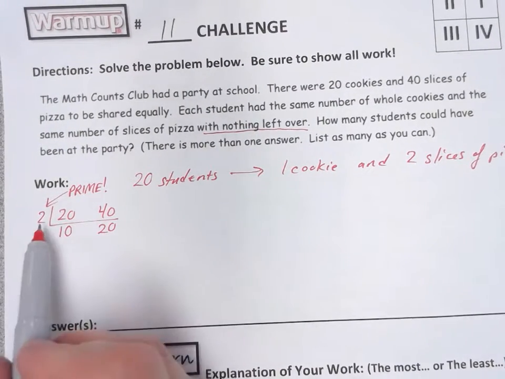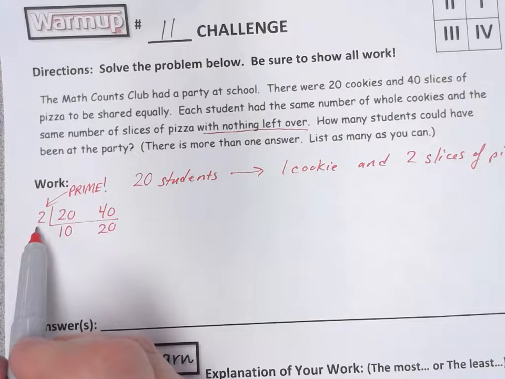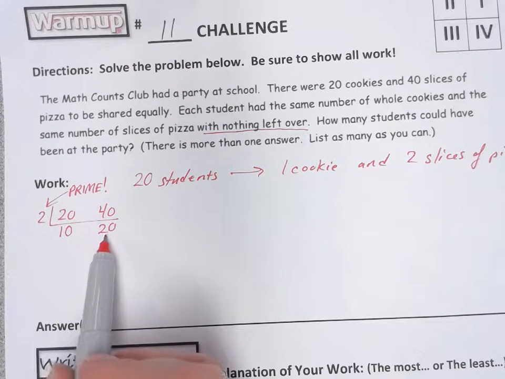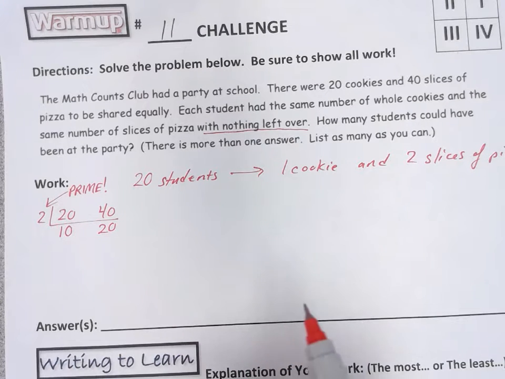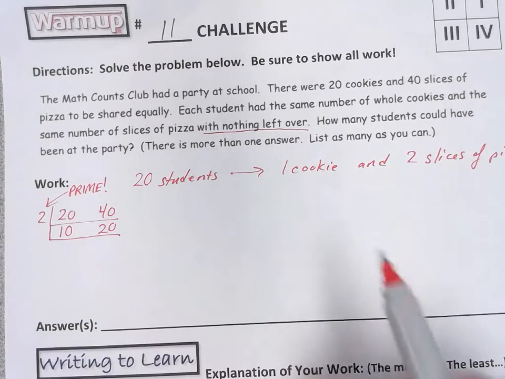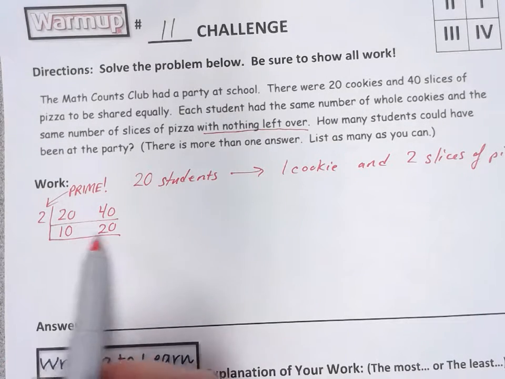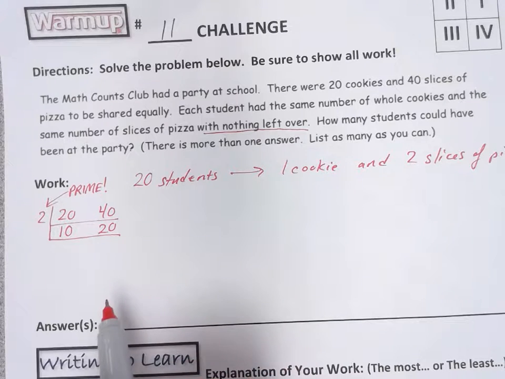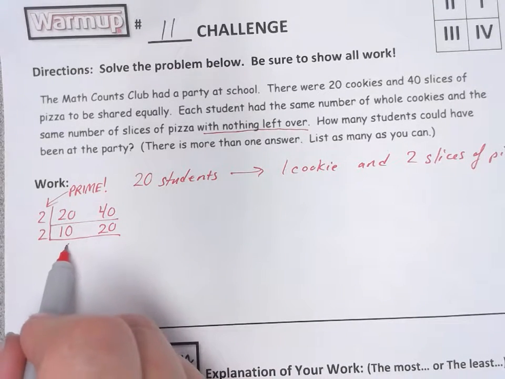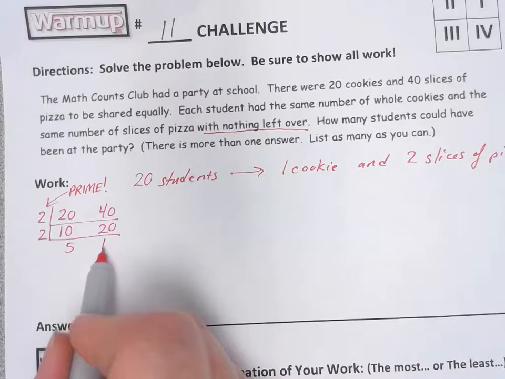You actually are looking at an answer right this minute. How many students could have been there? Maybe just 2. And when I split up my cookies, I'm left with 10 cookies for each of them. And when I split up my pizza, I'm left with 20 slices for each of them. That sure does sound like an awful lot of pizza and cookies for just 2 people. Let's see if we can break this down again. Another possibility would be to divide 10 and 20 another time. Looks like I could divide them both by 2 again. 2 goes into 10 5 times, and 2 goes into 20 10 times.